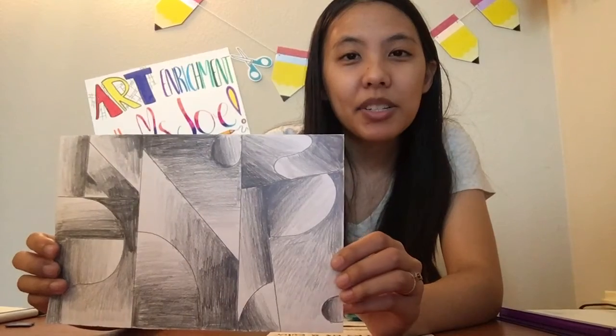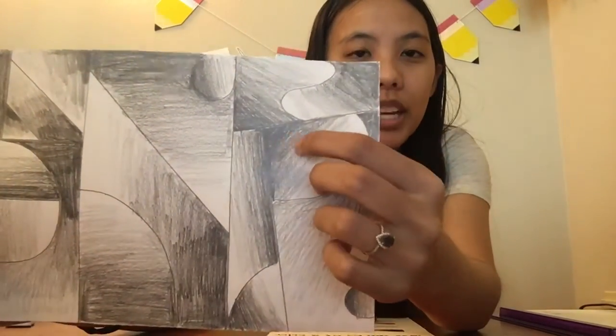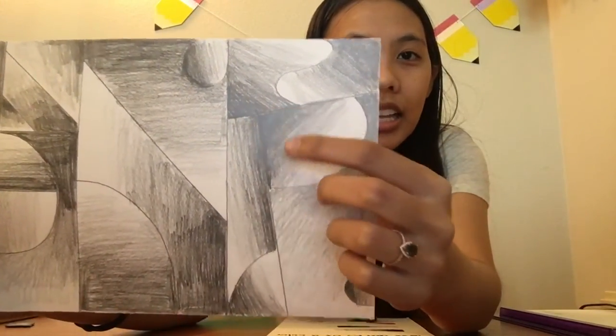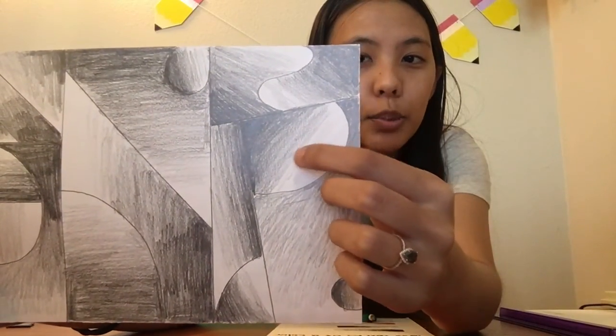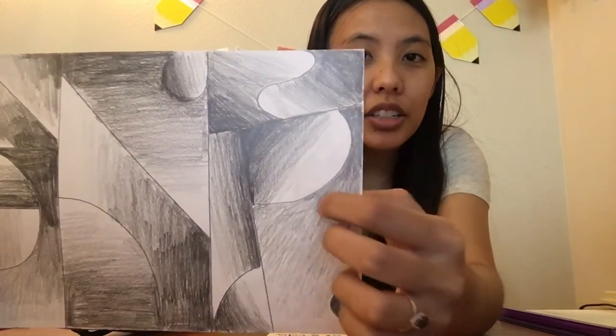This is my finished abstract design that I created using value and shading. So once again, you press harder with your pencil to make your values darker, and then you ease up on your pencil and press lighter to make your values lighter.